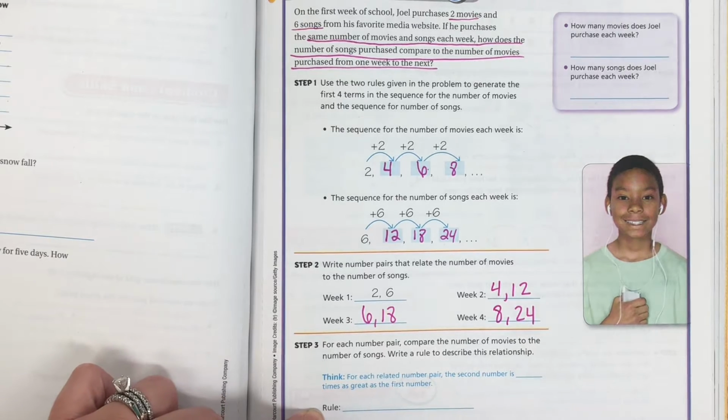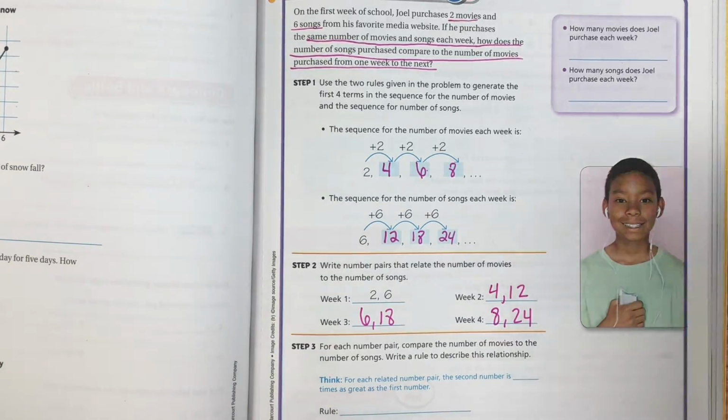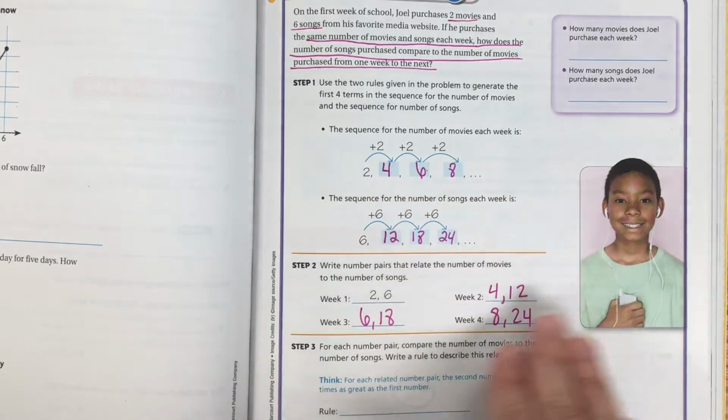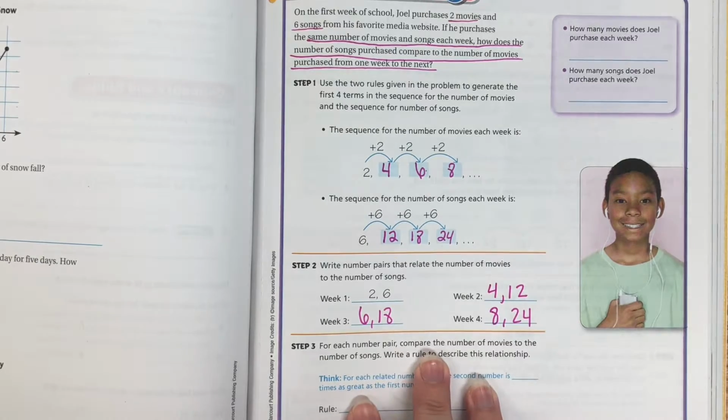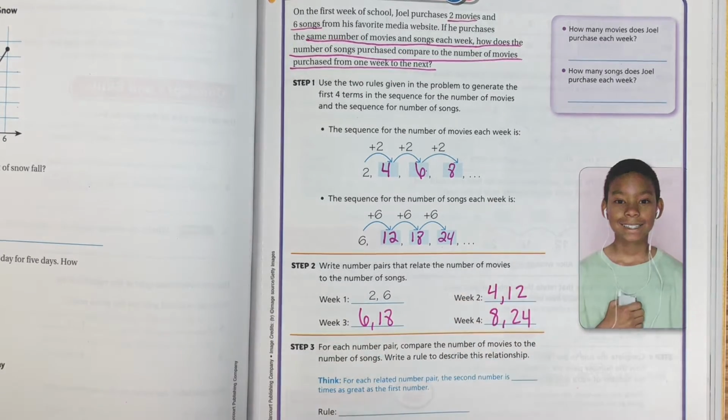Okay, for each number pair, you're going to compare the number of movies to the number of songs. So we're going to write a rule that describes the relationship of all of these numbers. Okay, if you look at these, you go 2, 6, 4, 12, 6, 18, 8, and 24. I want you to think about what those have in common.